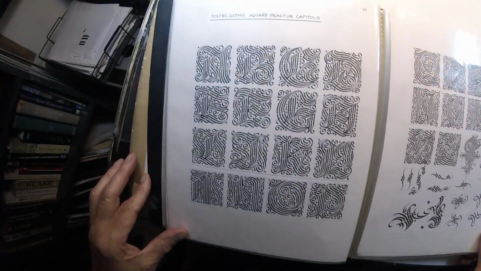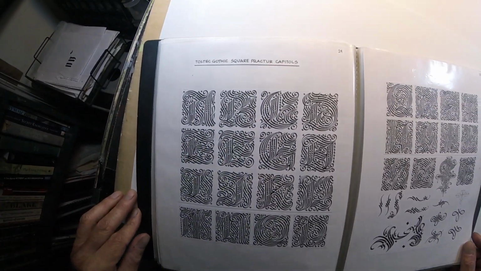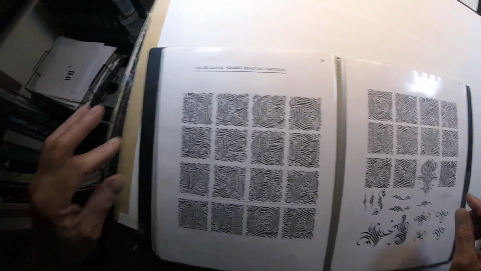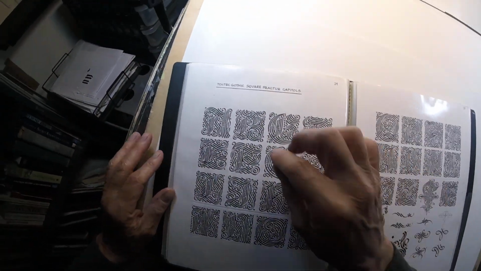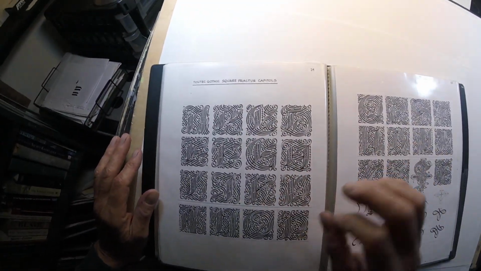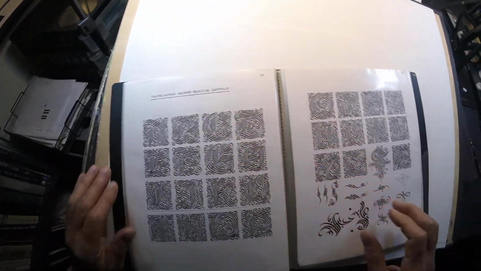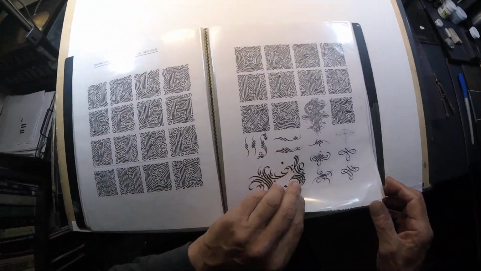These are my square Gothic fractal capitals. To get these right, you really have to draw a square and pre-draw all the lines with a pencil before you write them with a pen or brush.